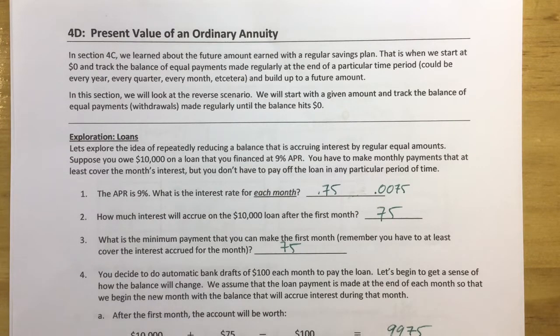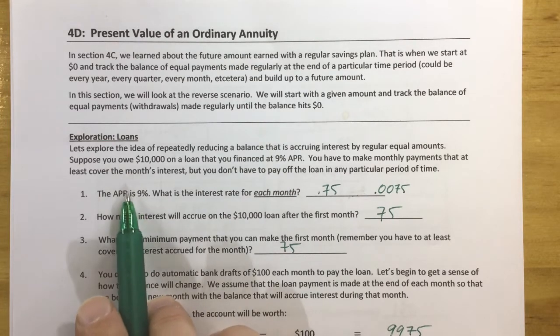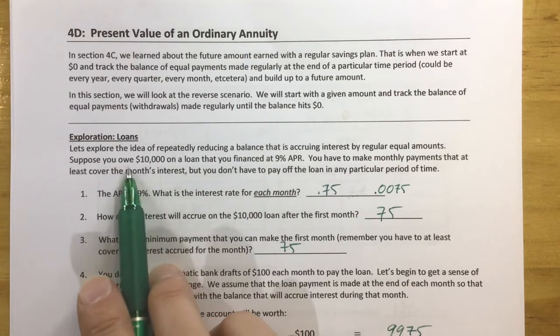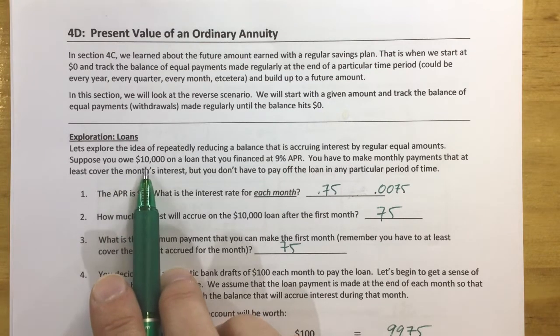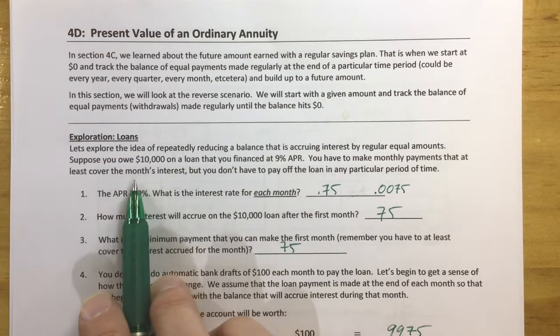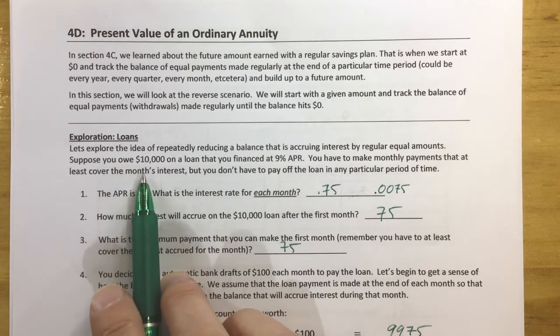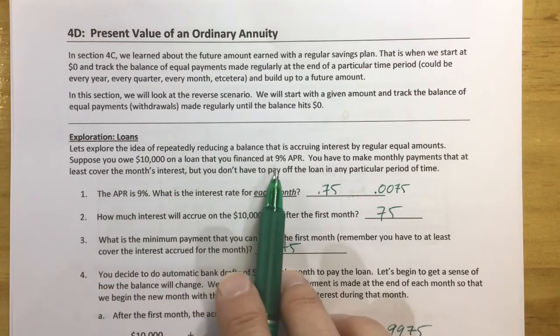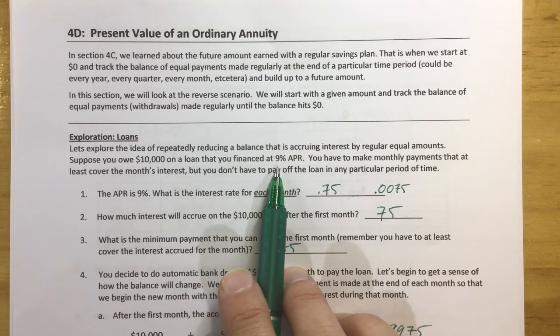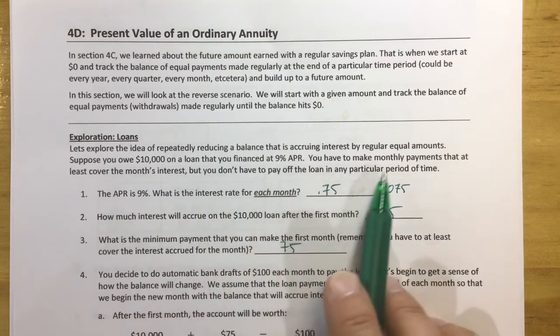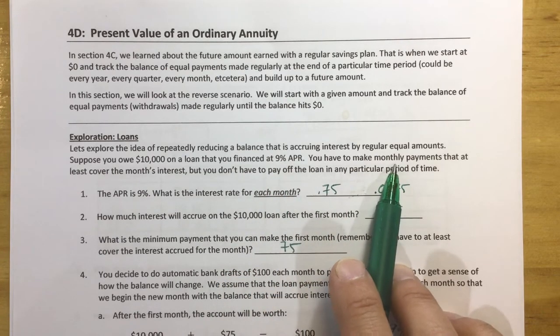The first part of this is going to stage some problems that would make sense to you, like you can visualize this type of situation, and what we're going to do is follow the numbers to see how this stuff works. All right, so for our first problem, it says you owe, so I'm going to say that you borrowed $10,000 and you got to pay it back. Could be buying a car, something like that, and you financed at 9% APR.